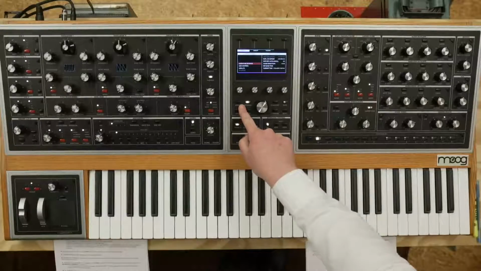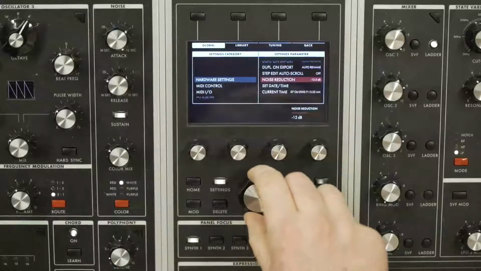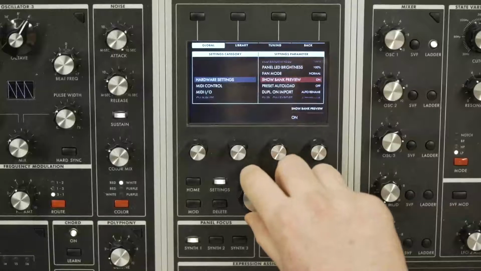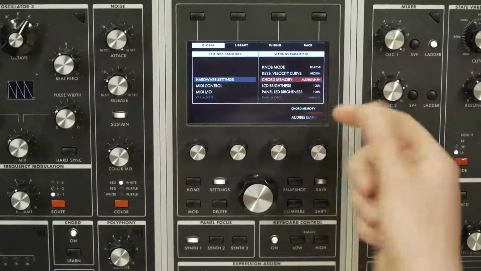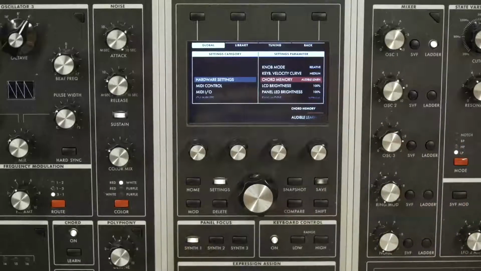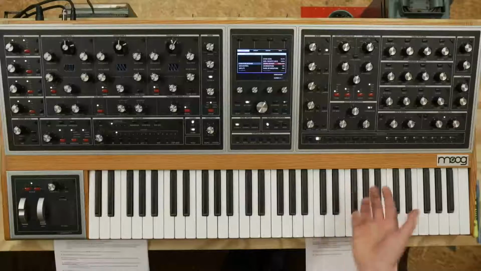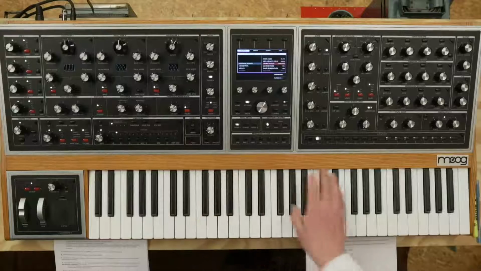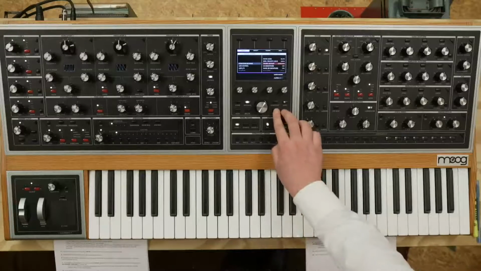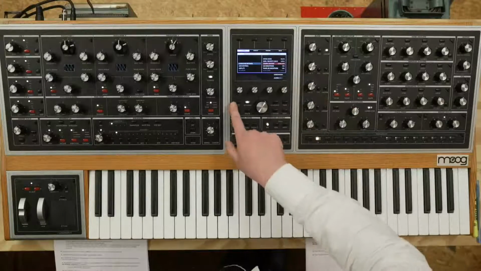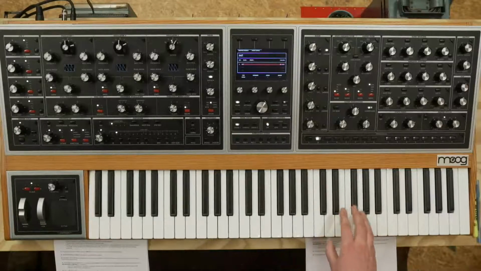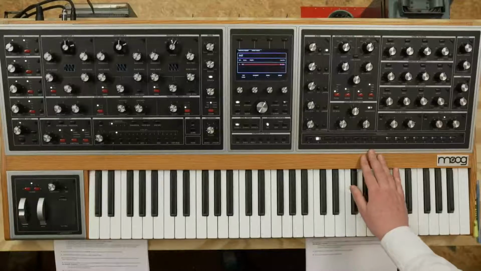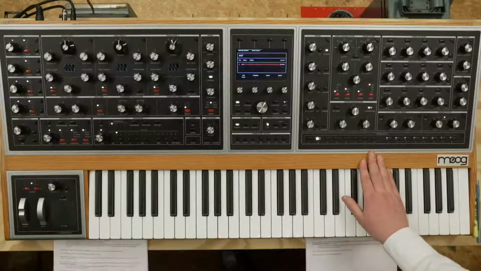That setting is in settings, hardware settings, and then chord memory, silent learn. If it's an audible learn, if we go back and we hit the learn, you'll hear what you're playing. And you might even get a stuck note there. All right. There you go. There we go. So we're not just fixing bugs, we're demonstrating them. So that one is definitely going in the list.